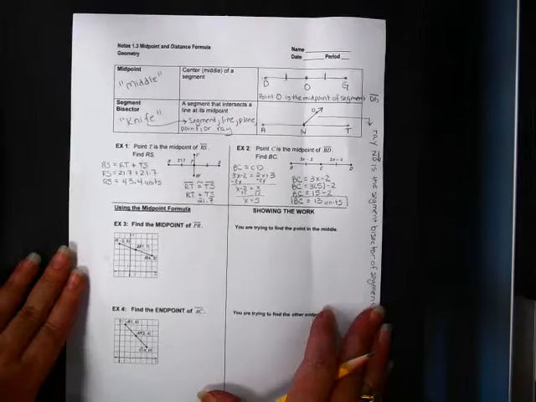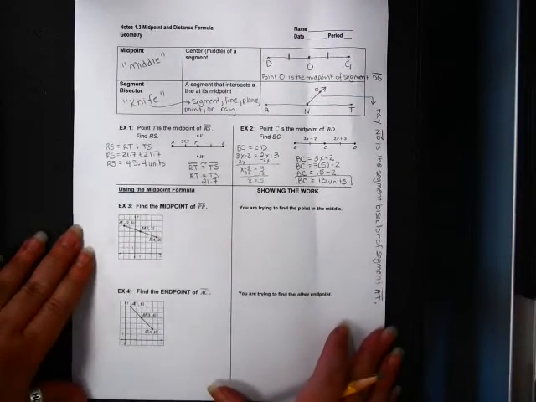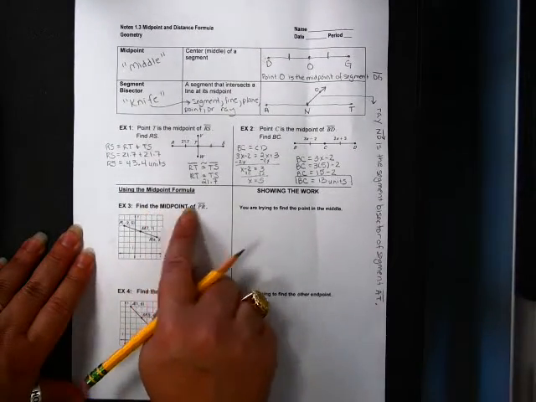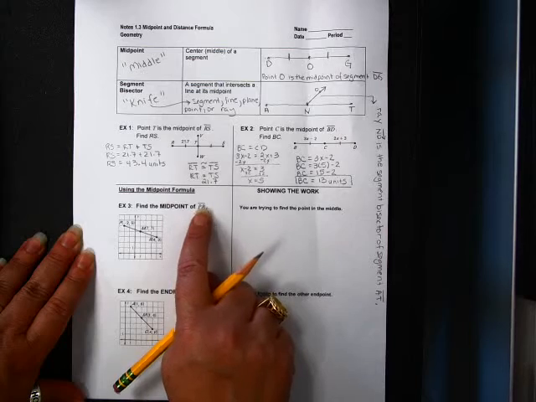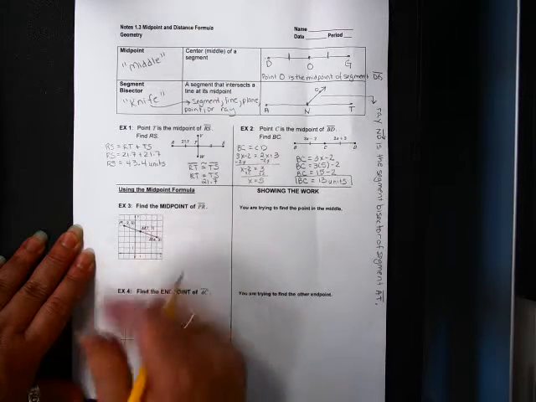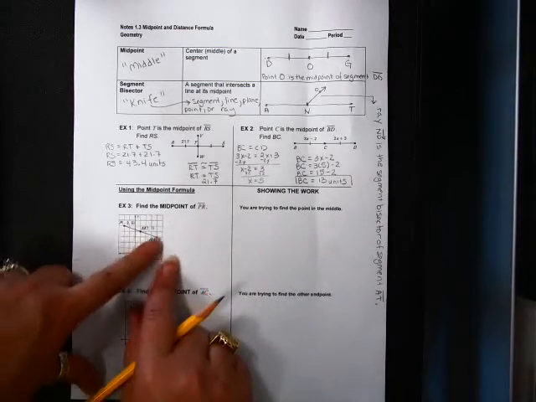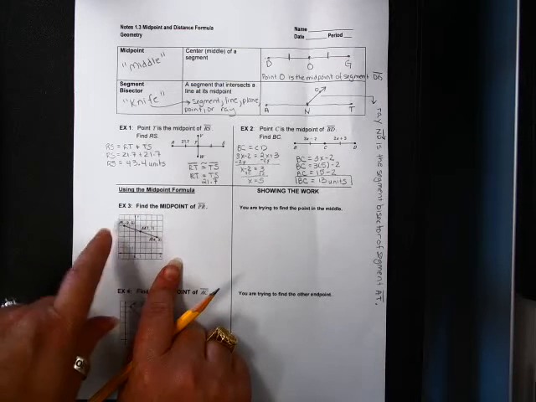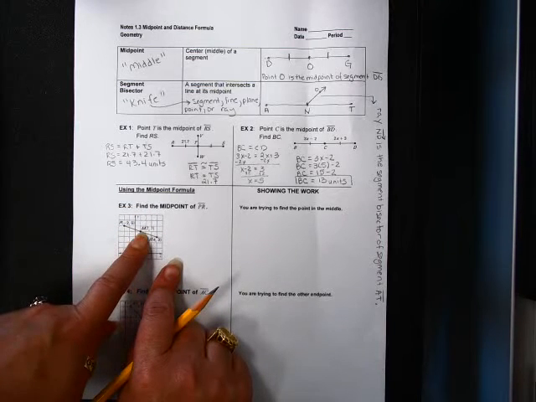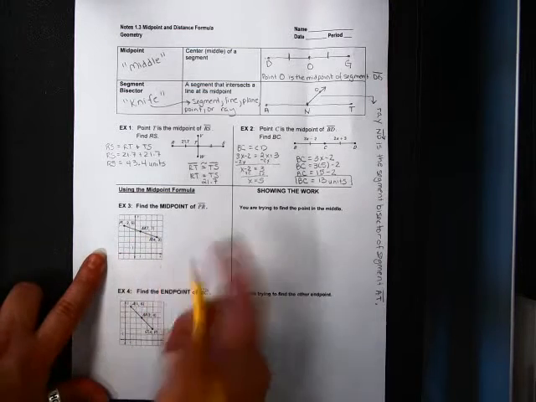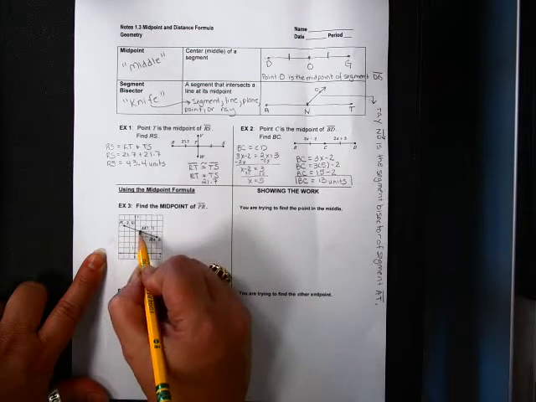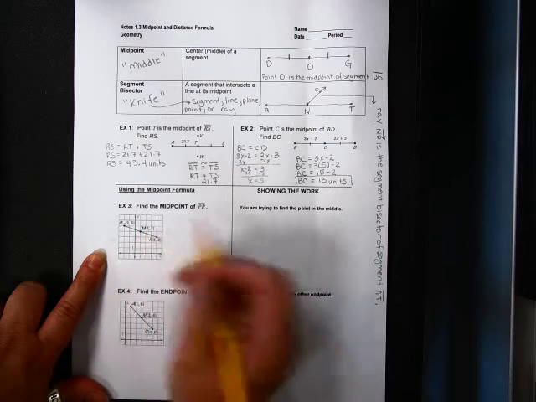Okay, so when do we use the midpoint formula? Here it says find the midpoint of segment PR. Well, when it's on a graph like this, it's so easy to just look. There's the middle, identify the middle, and then just look at the graph and tell me what that point is.